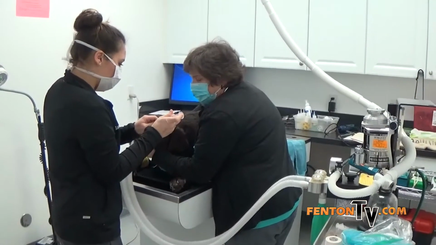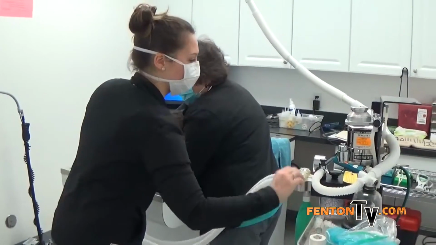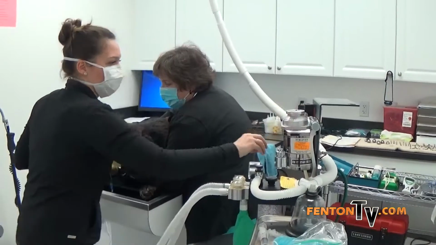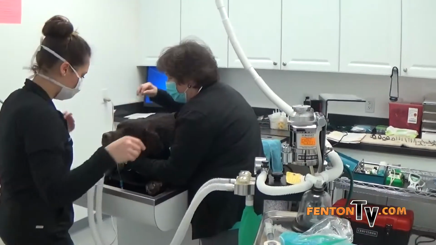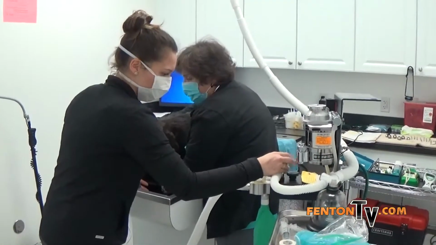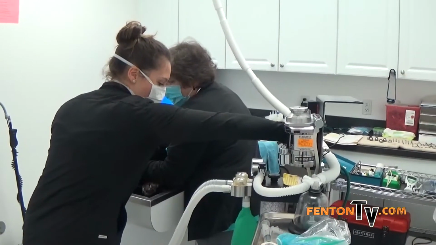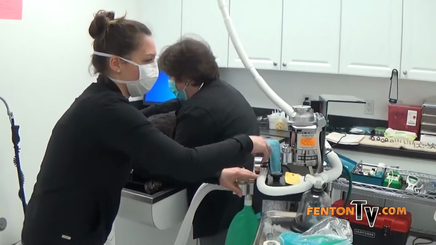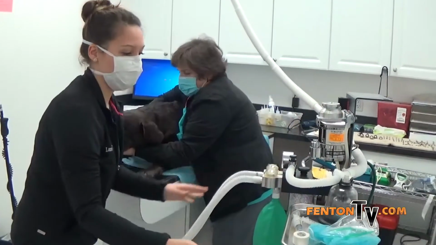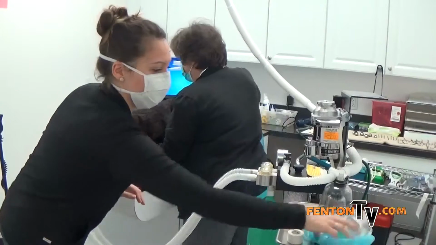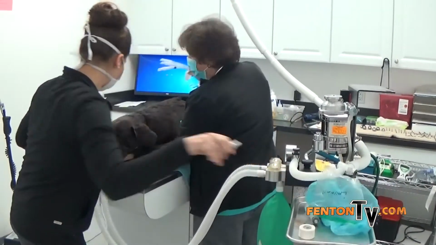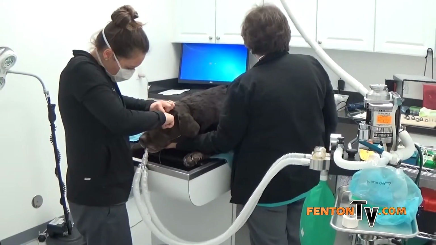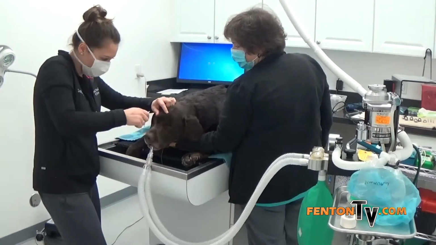And that makes a seal in the trachea, so nothing, water, anything gets down into his lungs during the procedure. Check it, make sure you don't hear any air, and that means it's formed a proper seal. They are unable to blink under anesthesia, so we do moisten their eyes.